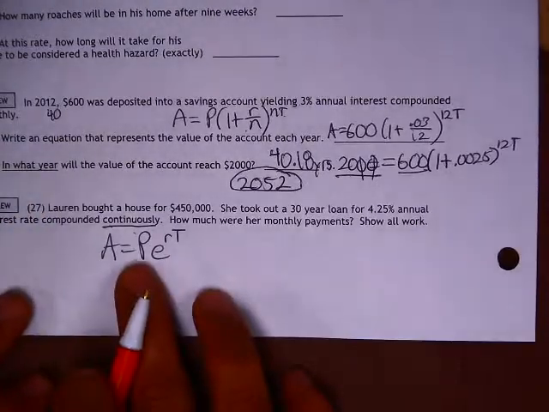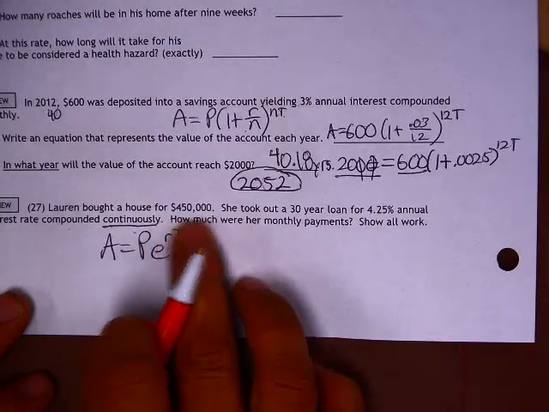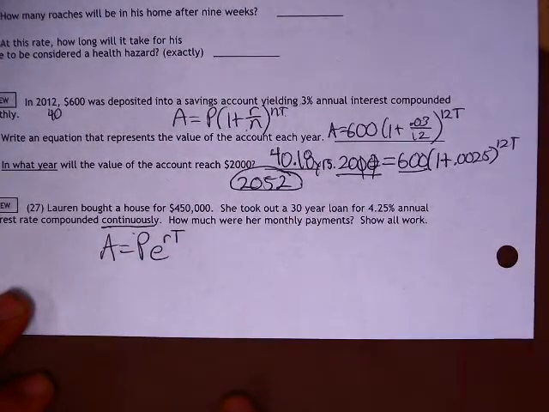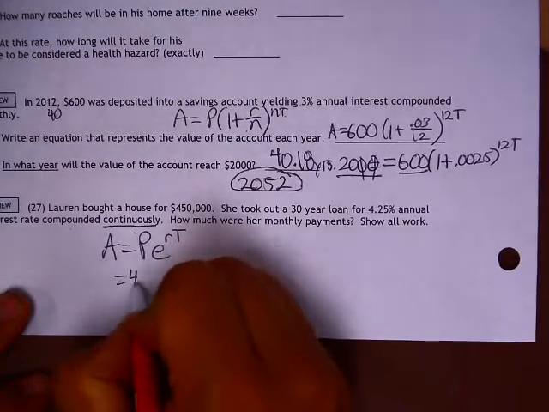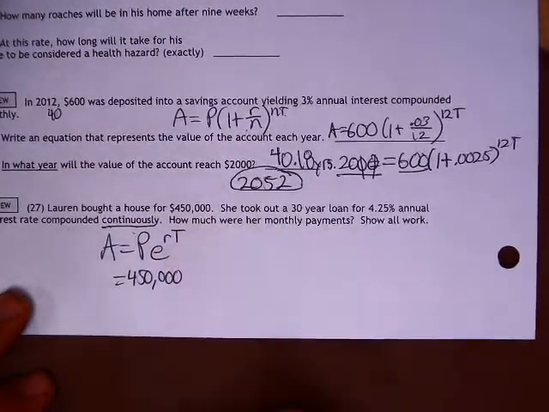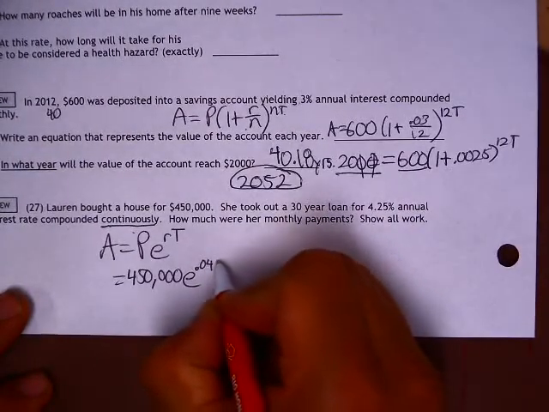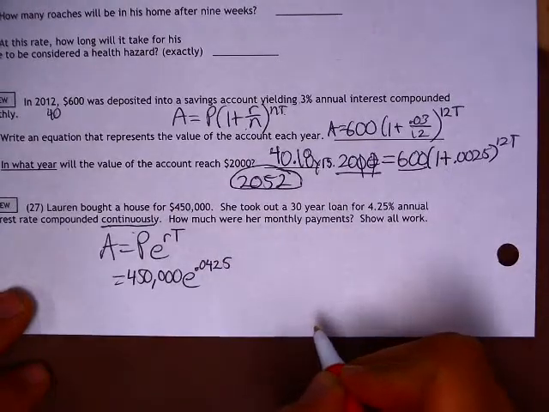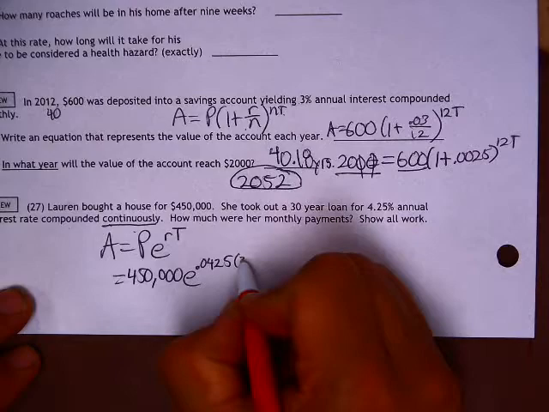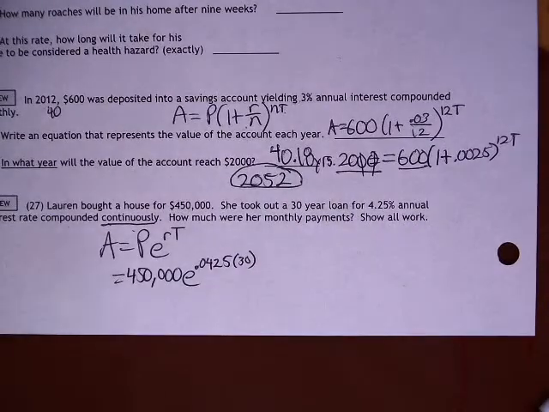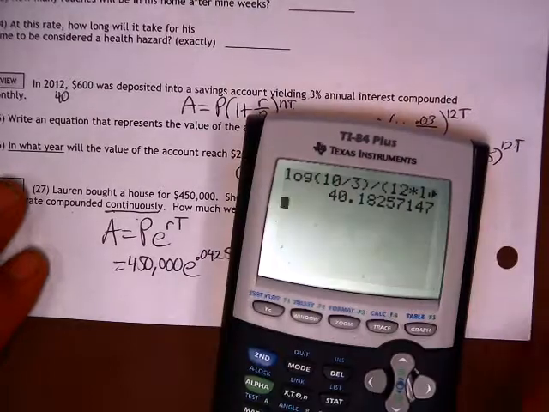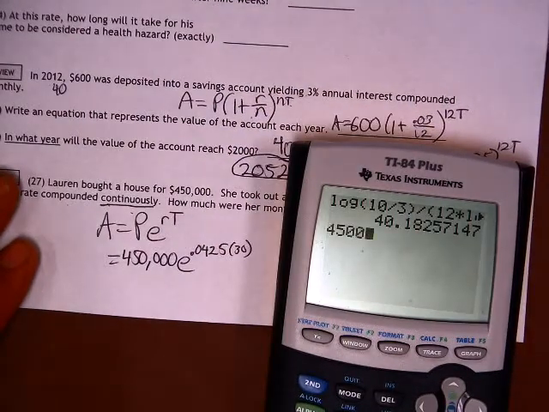So this problem here, bought a house for $450,000, 30-year loan for 4.25%. So we have 450,000 e, the rate is 0.0425, and that's 30 years. So times 30. So when we do that on our calculator, 450,000 times e to the x, 0.0425 times 30.